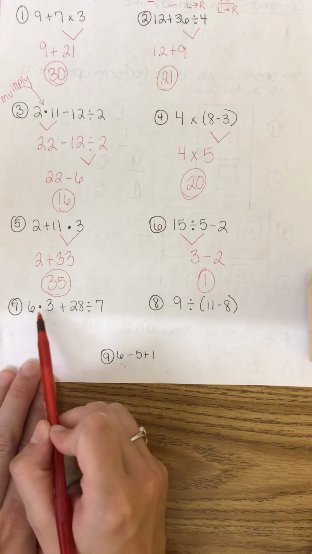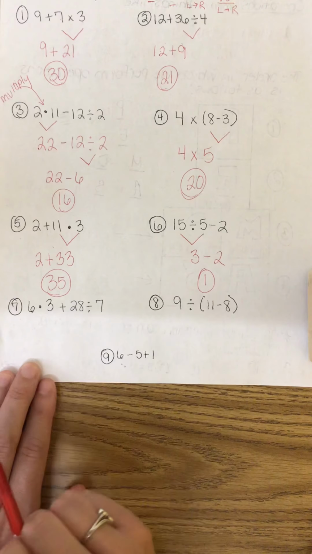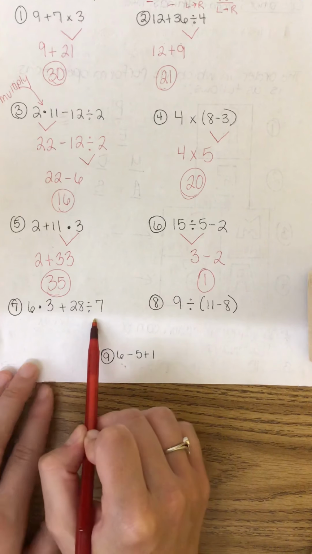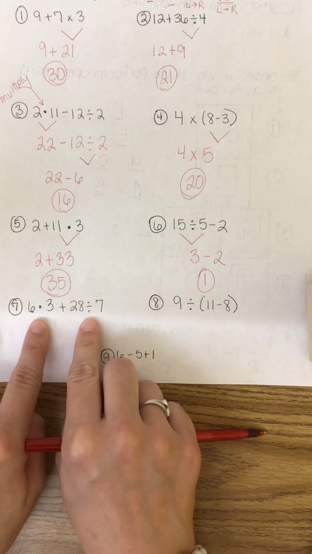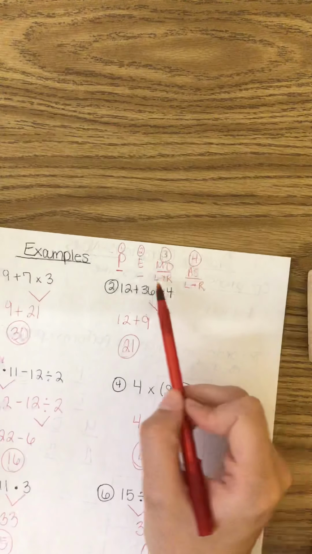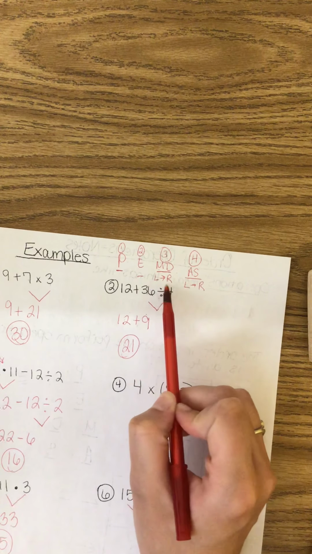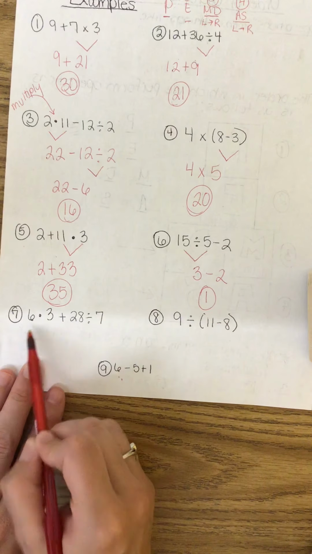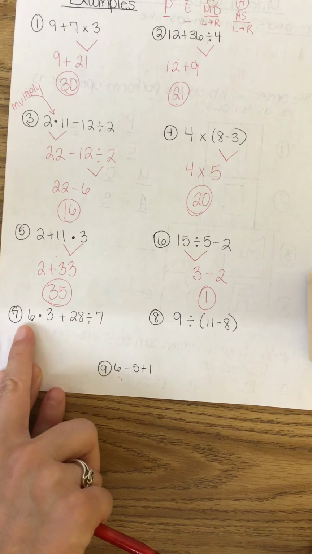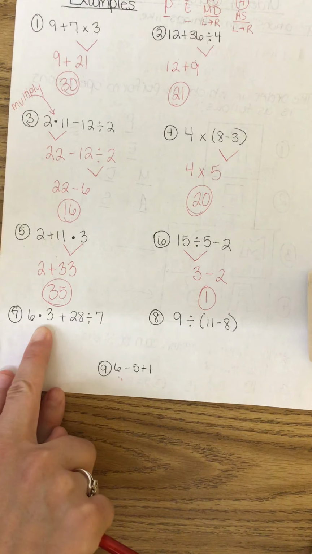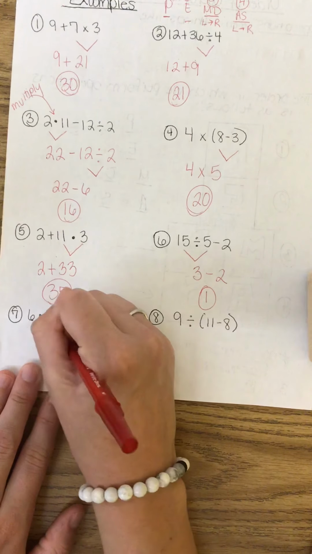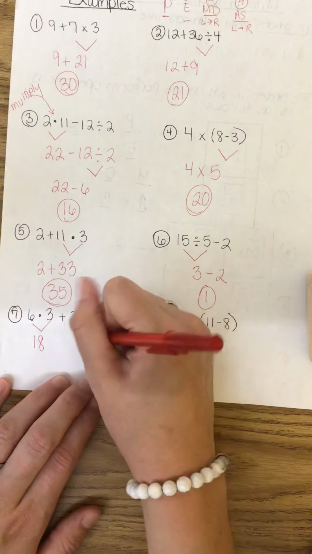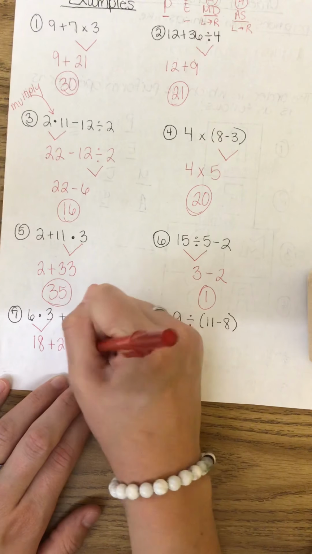Number 7, we have 6 times 3 plus 28 divided by 7. No parentheses, no exponents. Do we have multiplication or division? Yes, we have both. So to solve this, we have to do our multiplication and division from left to right as it appears in the problem. So we should do our multiplication first, because if we move our finger, we start here, move from left to right, do we come to multiplication or division first? It is the multiplication. So 6 times 3 gives us 18. Then just bring the rest of your problem down, plus 28 divided by 7.